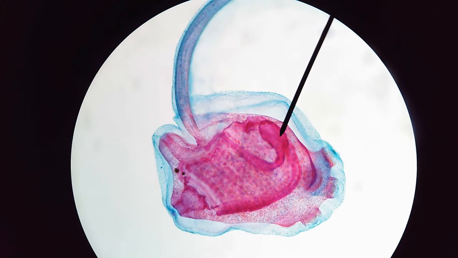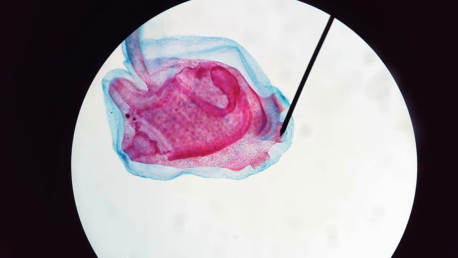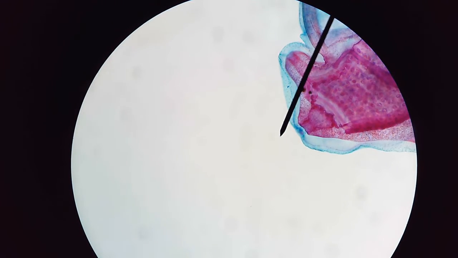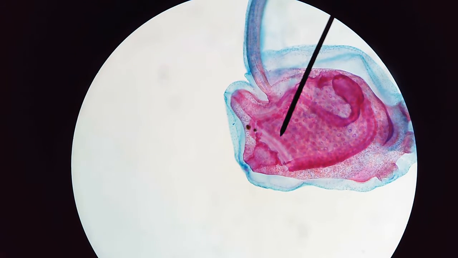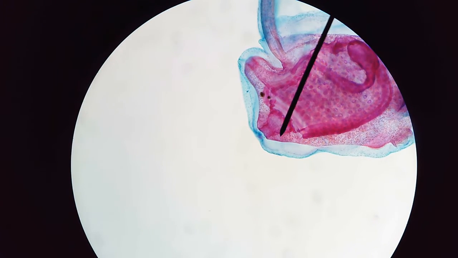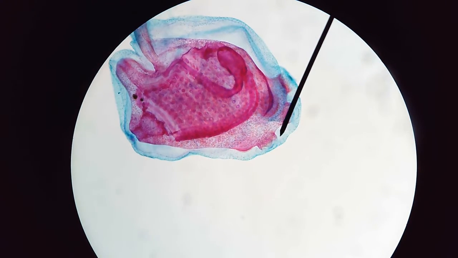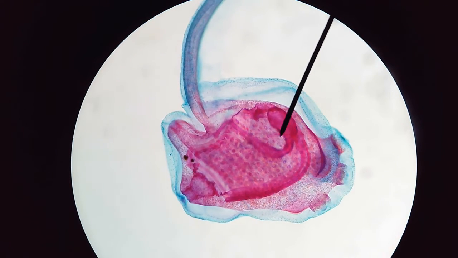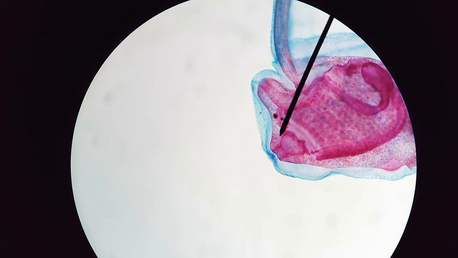Now, not particularly a characteristic, but one thing I'd also like to point out that I find sort of interesting are these structures right here and right here. Those are going to be your excurrent and incurrent siphons, which basically act as the mouth and the anus of the organism. So food comes in from the incurrent siphon, right here, travels through the body, is digested and whatnot, and is expelled through the excurrent siphon, right here.